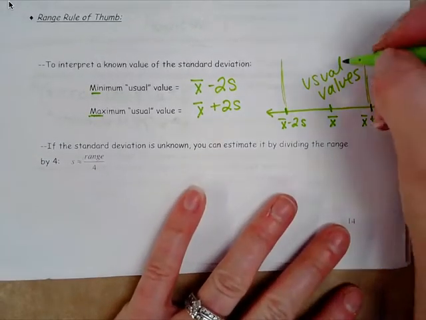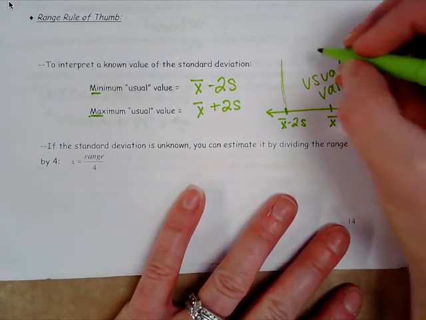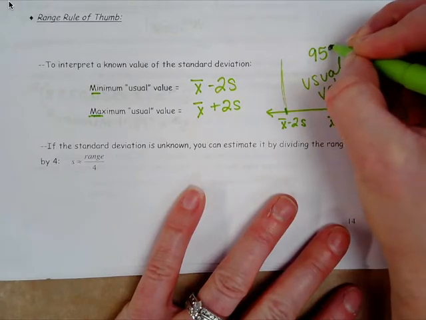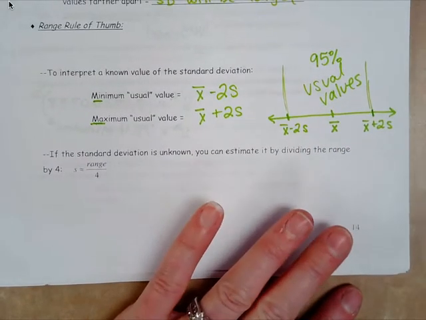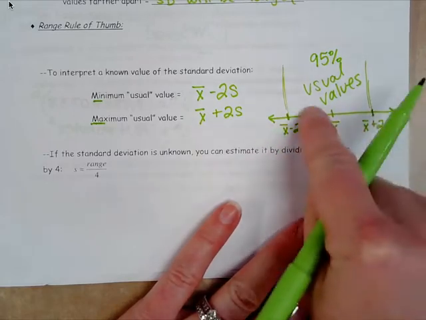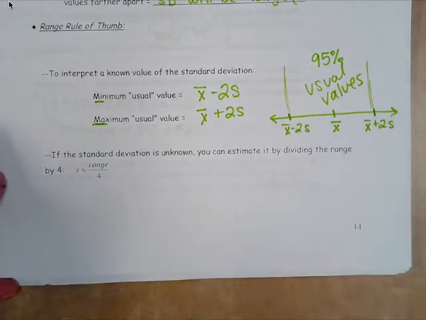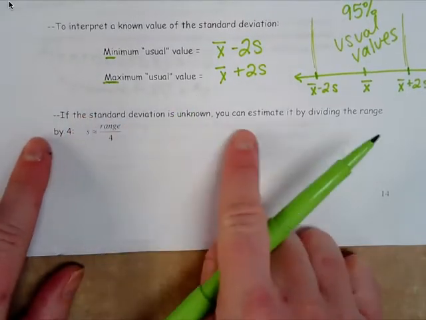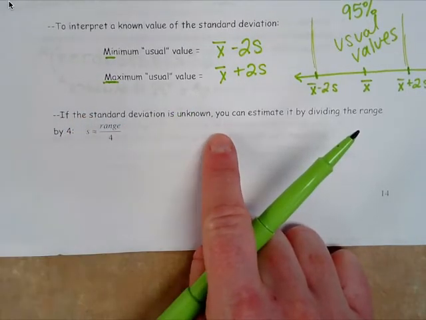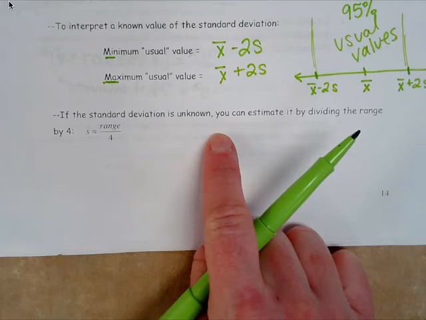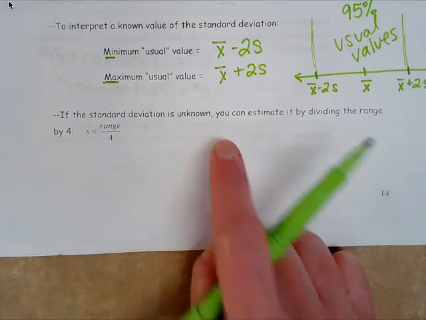And what this actually is, you're going to learn from the empirical rule, is that 95% of your data, if this is a normal distribution, lies between 2 standard deviations above and 2 standard deviations below. 95% of your data will fall in between those two numbers. Okay, we can also use this, I forgot what it's called, just an estimate, range divided by 4.